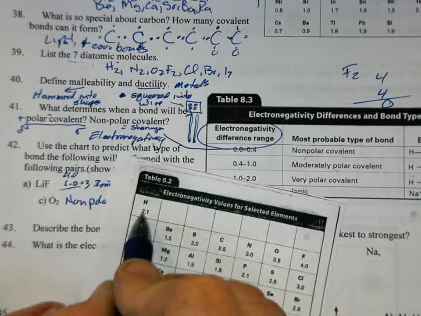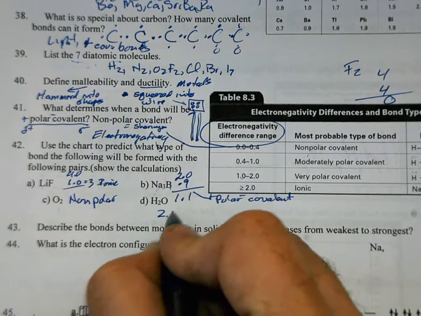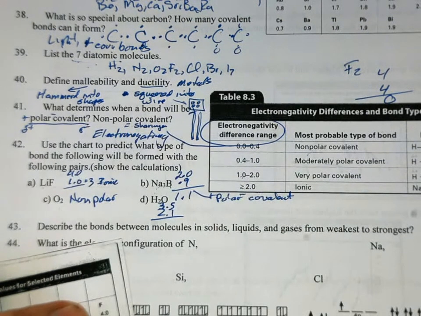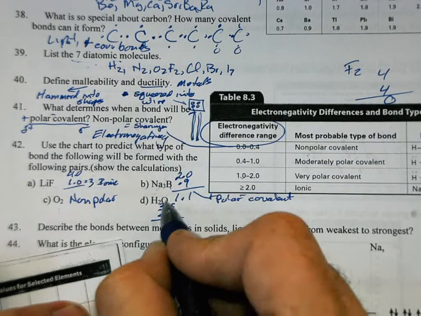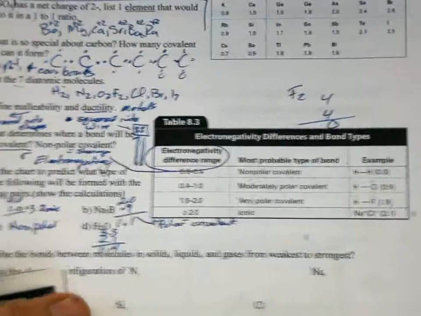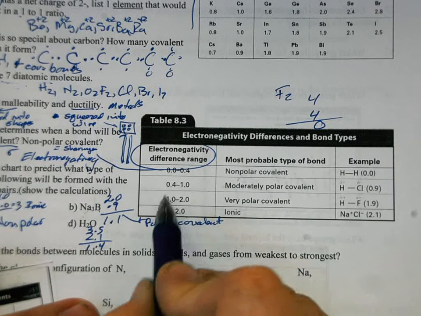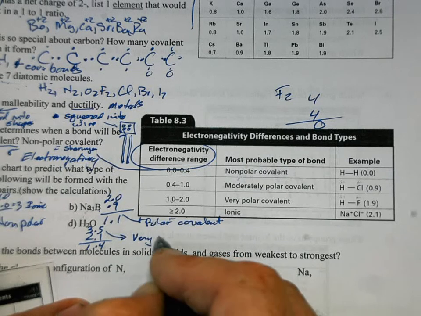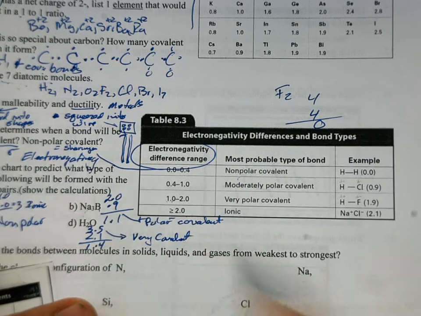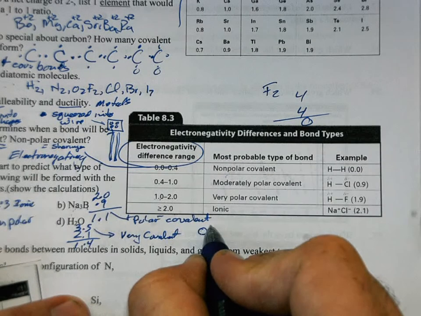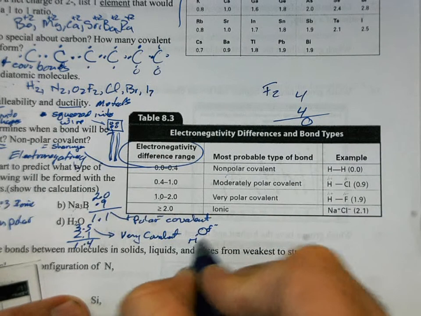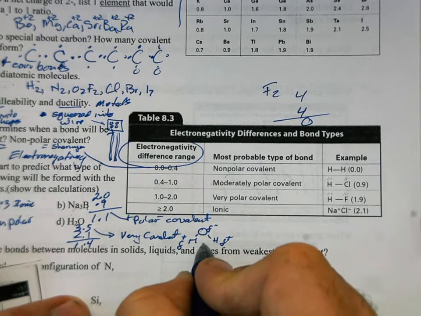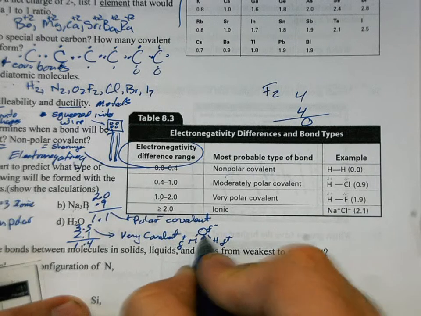H2O: hydrogen has an electronegativity of 2.1. We're going to subtract that from oxygen's 3.5. When we subtract those, that's going to be 1.4. So 1.4 is the difference in electronegativity, and on this chart, 1.4 would be in here. It's very polar covalent, and that should make sense. Water is very polar. The oxygen end of it is partially negative, and the hydrogen end of it is partially positive. We use this Greek symbol sigma to represent that, or we can use a plus arrow with an arrow attached pointing to the negative end.